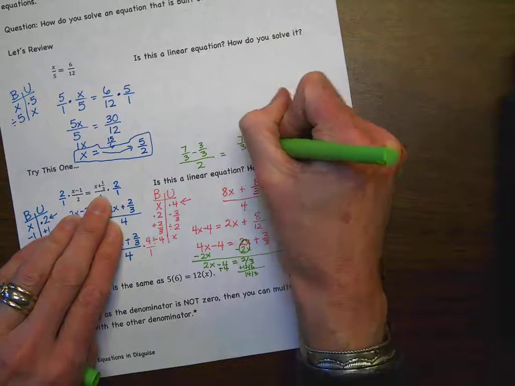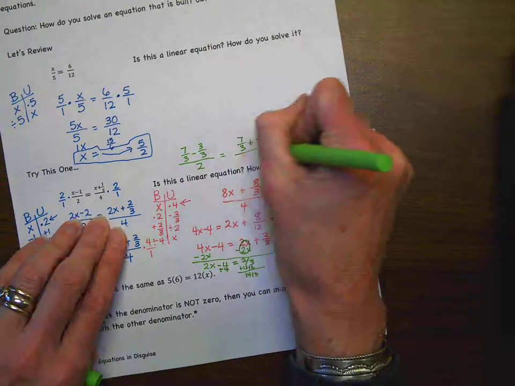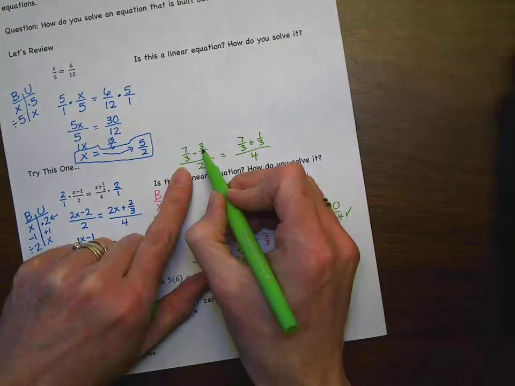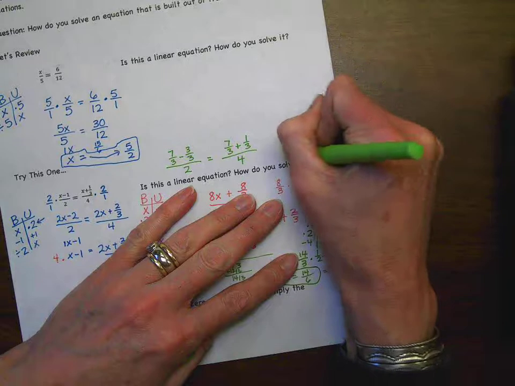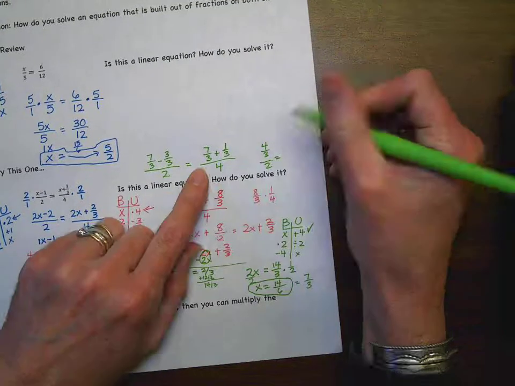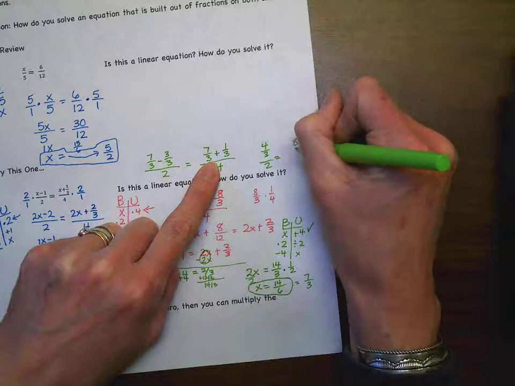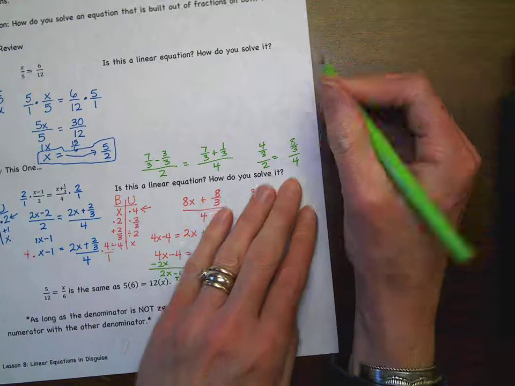2 should be equal to 7/3 plus 1/3 divided by 4. So let's see if that works. So 7/3 minus 3/3 is actually 4/3 divided by 2 equals 7/3 plus 1/3 is actually 8/3 divided by 4.